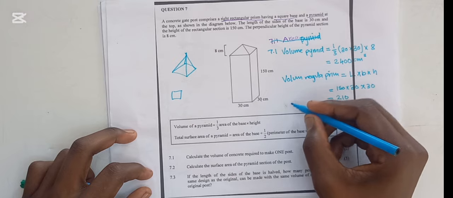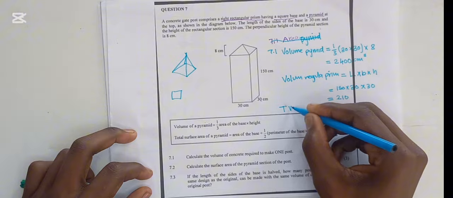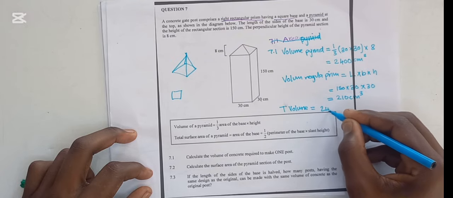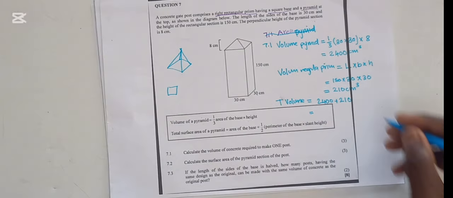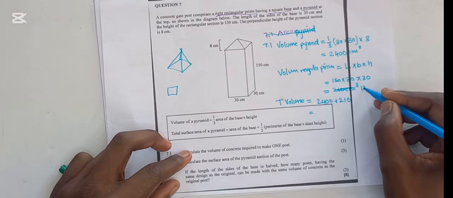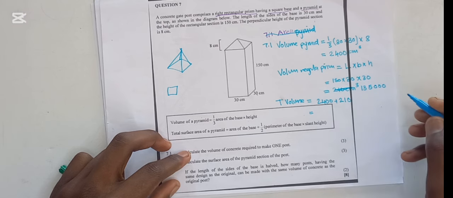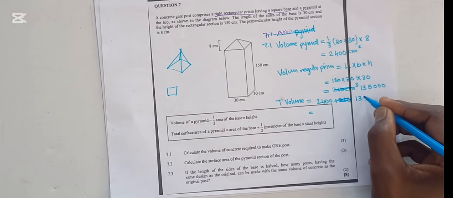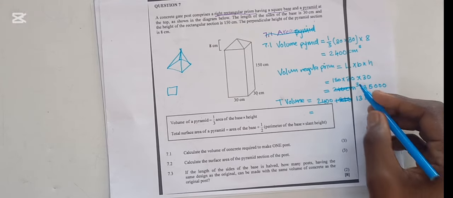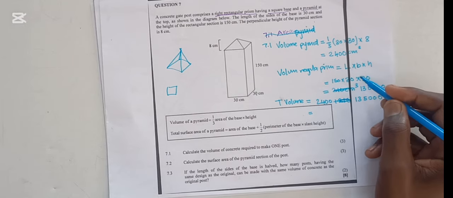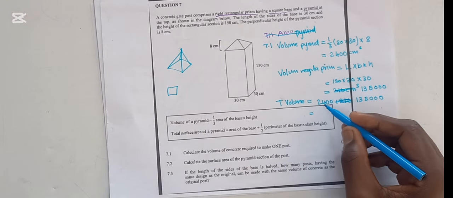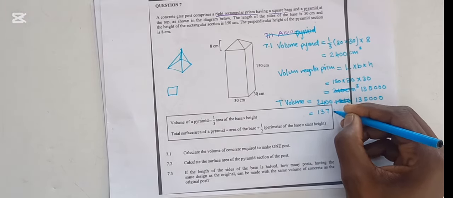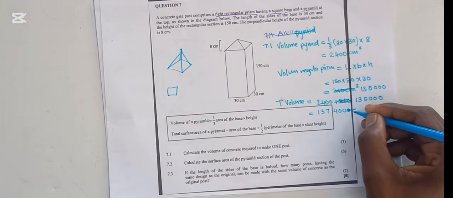So now the total volume of this post is going to be, in centimeters cubed, 240 plus. I made a mistake on this one. This is 135,000. I made a mistake here: I added on my calculator, meanwhile I was supposed to multiply. So don't mind this one, guys. If we add this together, we're going to get 137,400 centimeters cubed.